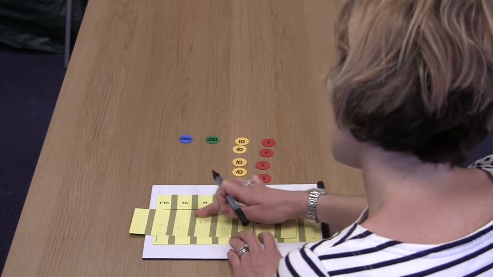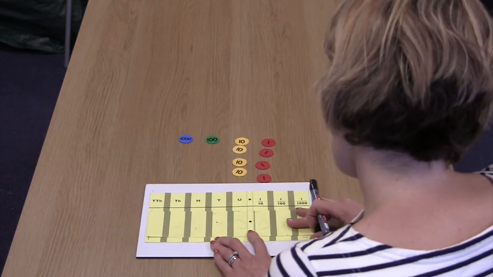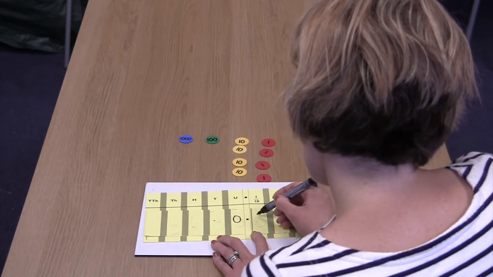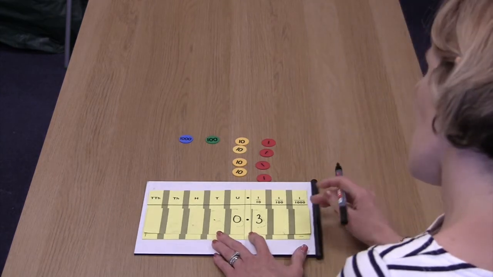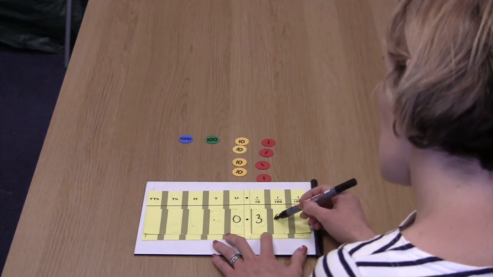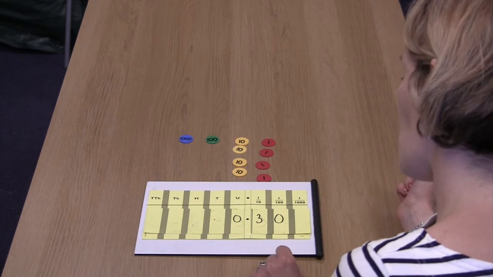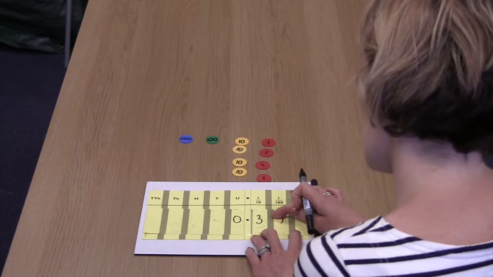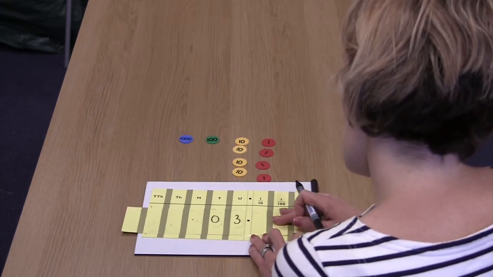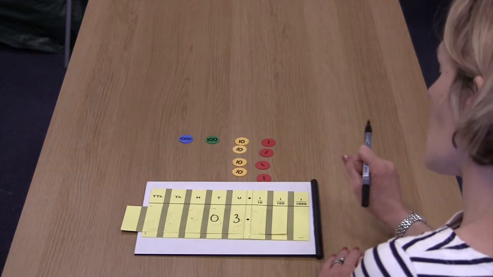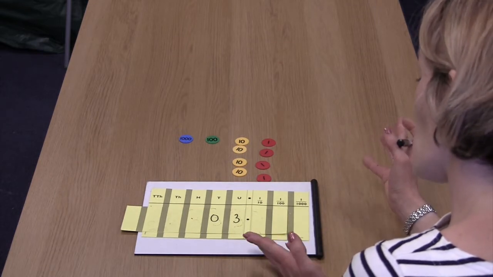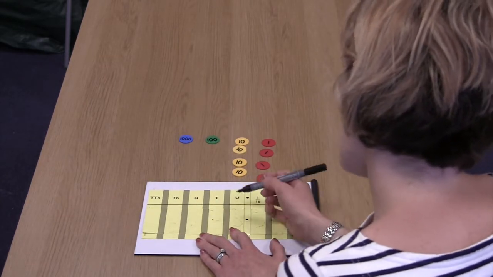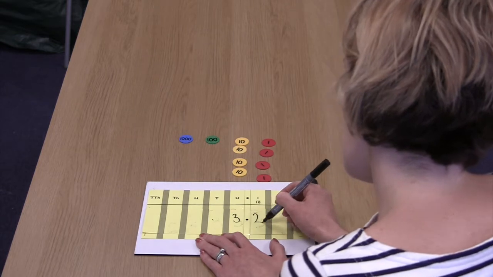when we come to decimal numbers, if the children had 0.3 and they were going to times that by 10, if they just added a 0, they would still have 0.3. So it's really important that the children understand it as actually moving the digits. So they've moved that along and they don't actually need a 0 because it just becomes the unit or the ones 3.